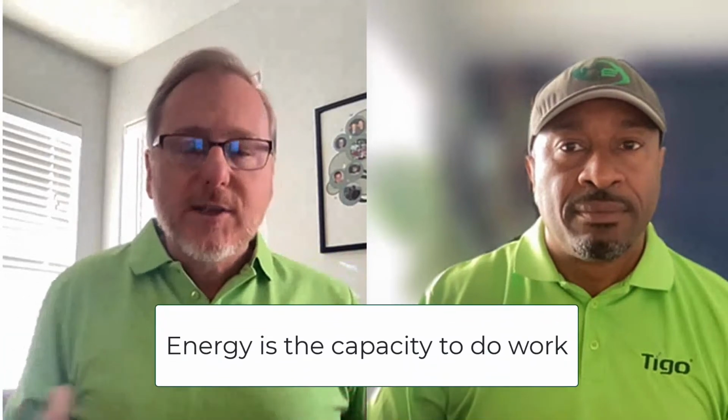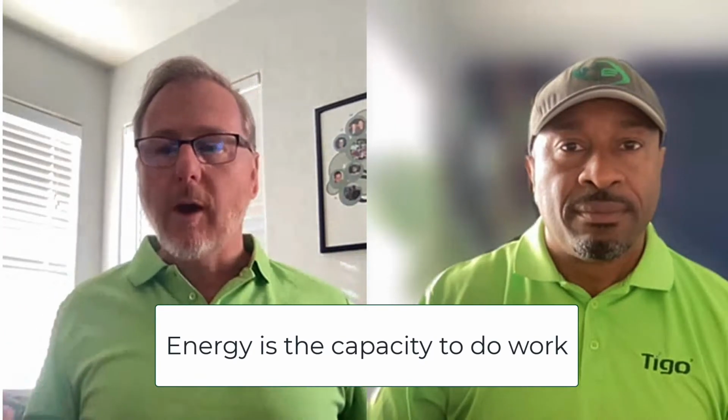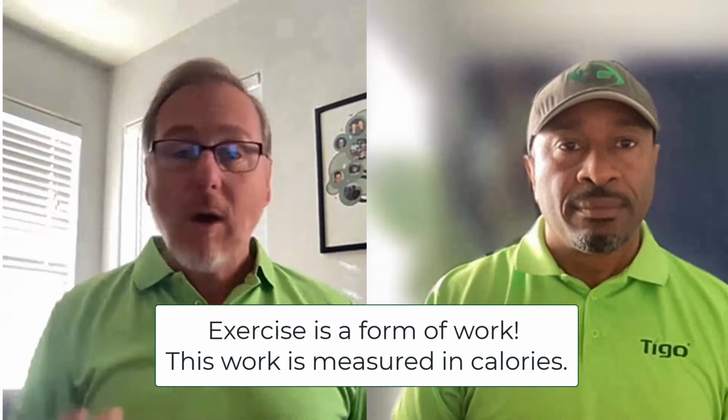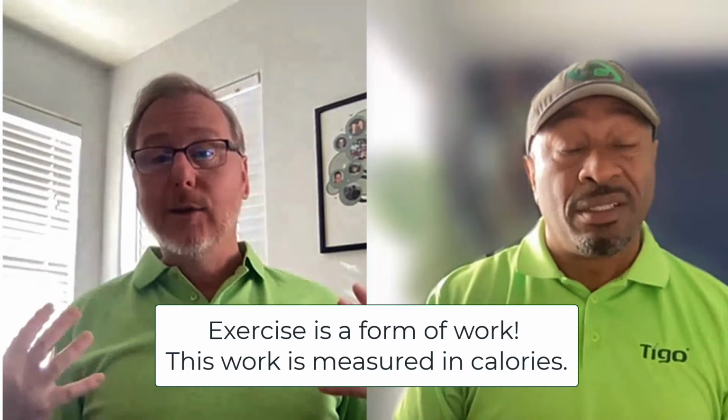But if we use power as speed, then energy is the capacity to do work, right? If you think way back to your high school classes, work can be anything. Like, we were talking this morning about how you did yoga. That's work, more work than I can do, but it's that work over time component that we need, right?